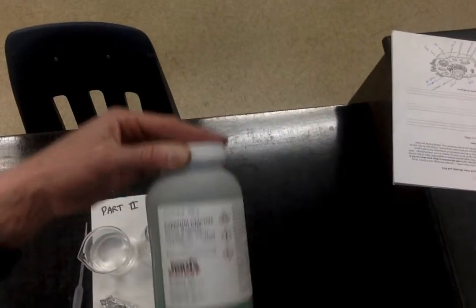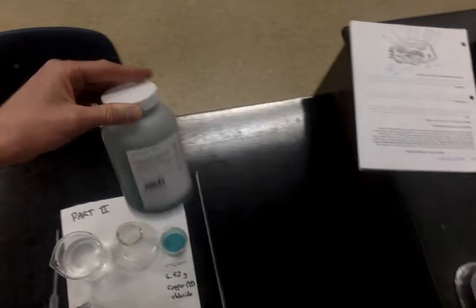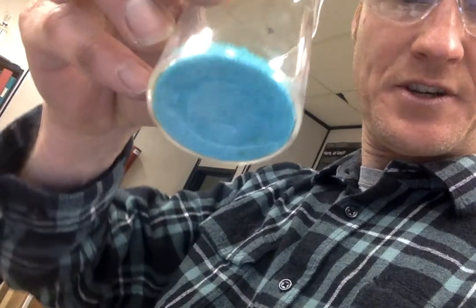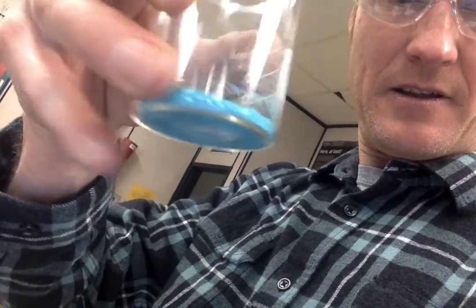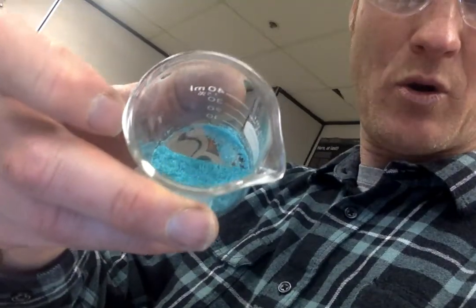This is the copper chloride ingredient. I have a thermometer for this one as well. We're going to see what happens. Let's have a closer look at the crystals there. These are the crystals of the copper chloride.